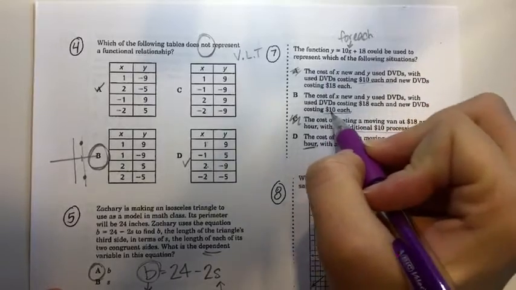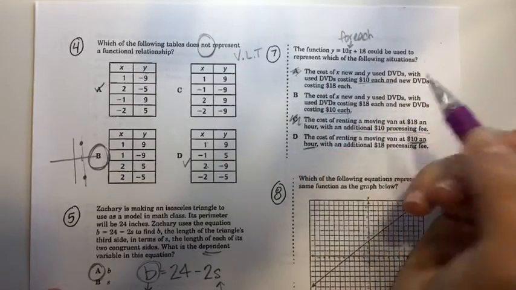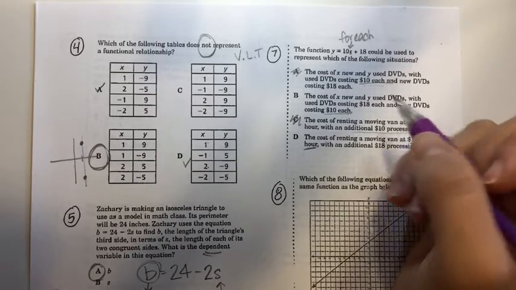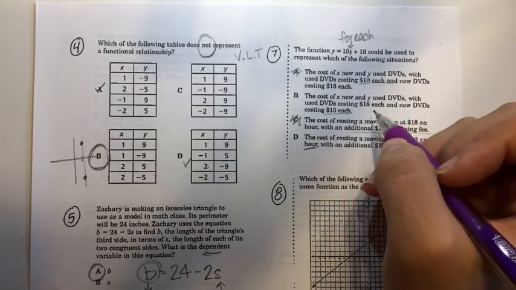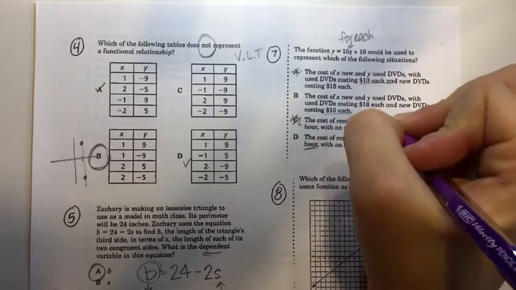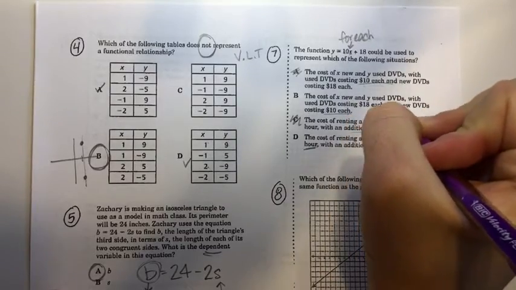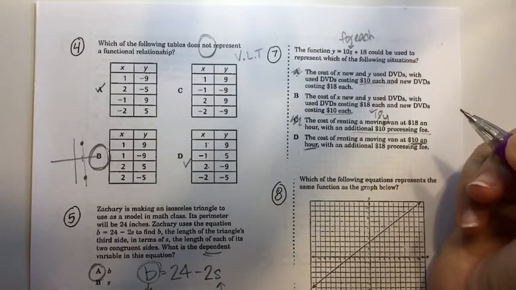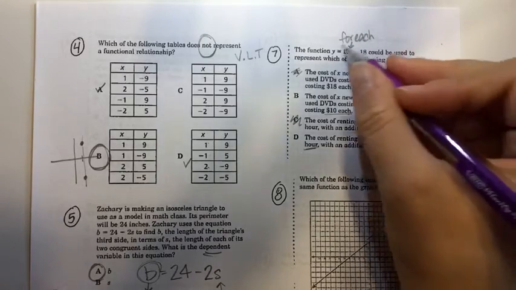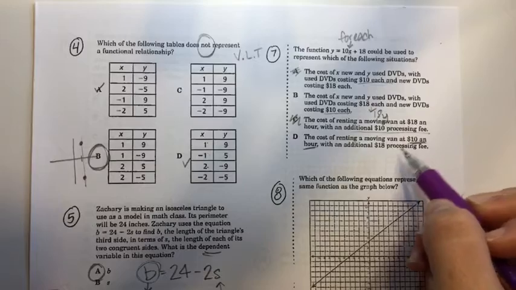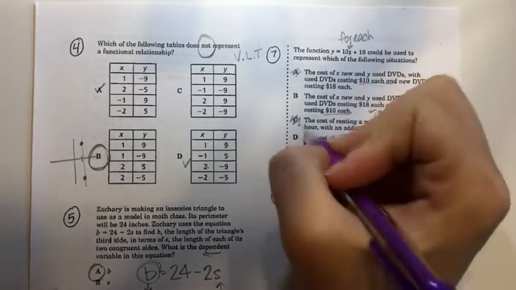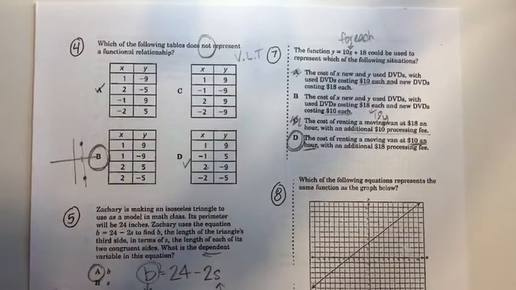This one does say $10 each for the new DVDs. So let's look at the rest of it. The cost of X new and Y used with the used DVDs costing $18 each. Well, that would indicate that I'm going to have 18 times my used ones, like 18 times Y. That's not what's happening in this function. So let's look at our last option, $10 an hour with an additional $18 processing fee. That is a very familiar wording that we have seen before, okay?